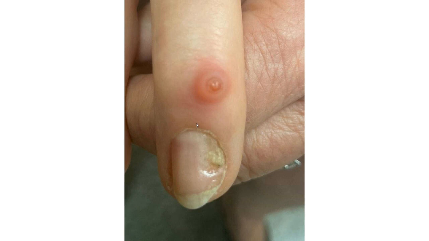This is going to be best managed by a hand surgeon who will resect the lesion and then resect the stalk that communicates between the joint and the actual mucinous lesion.